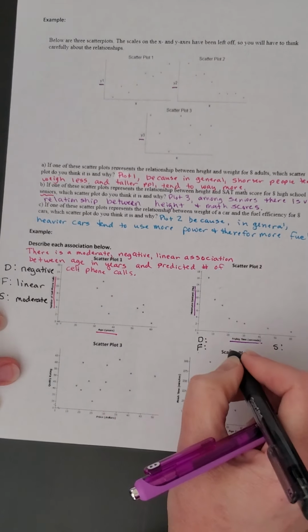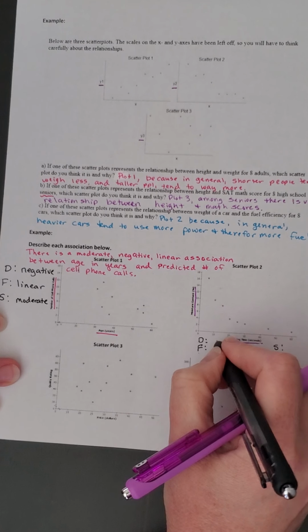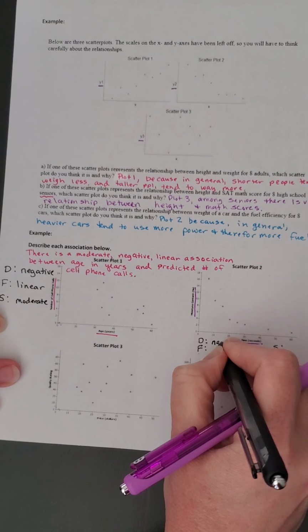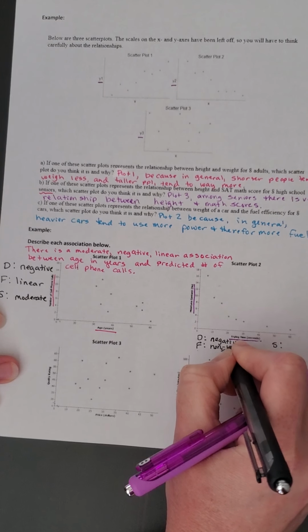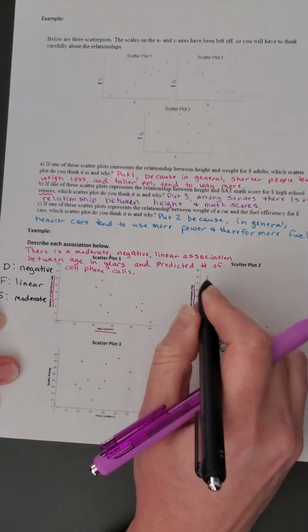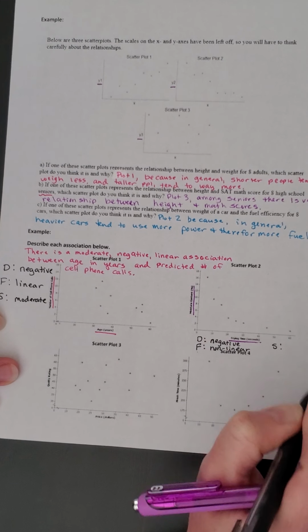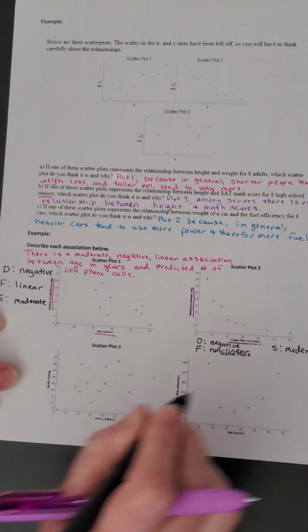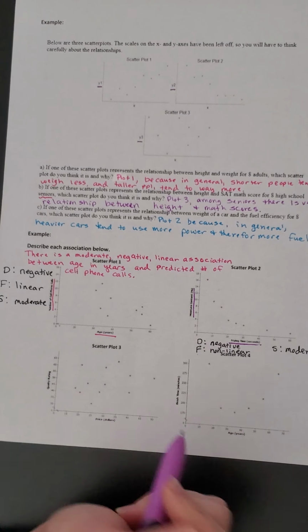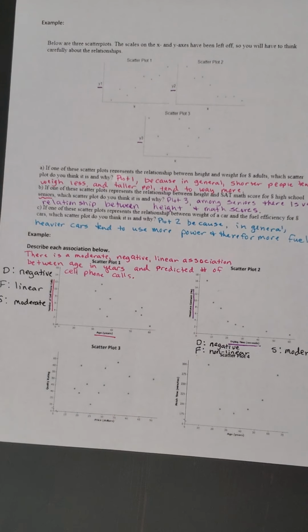I would say that it's negative, nonlinear, and the strength, again, I would call it moderate relationship or association. So this one I'm not going to write out, but you need to write it out.